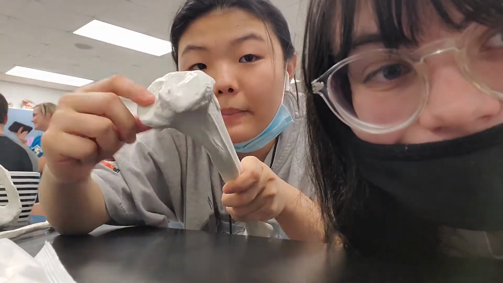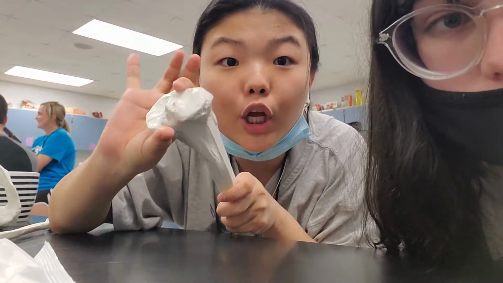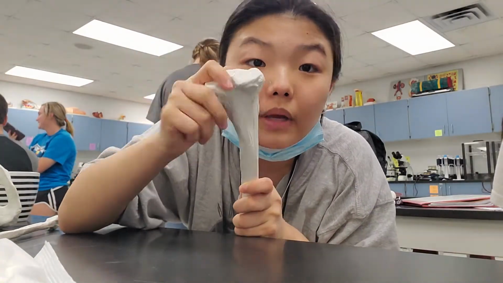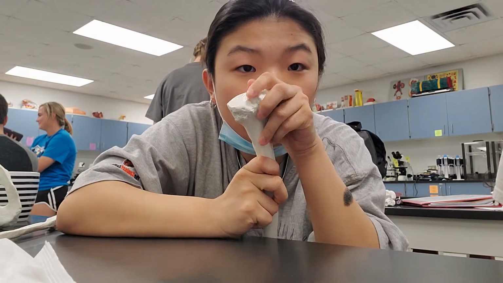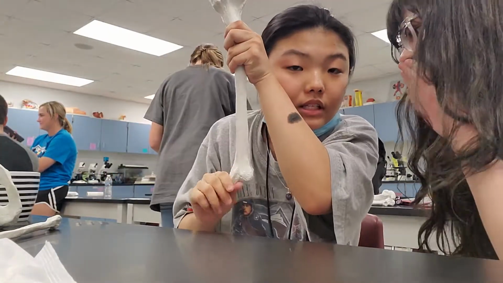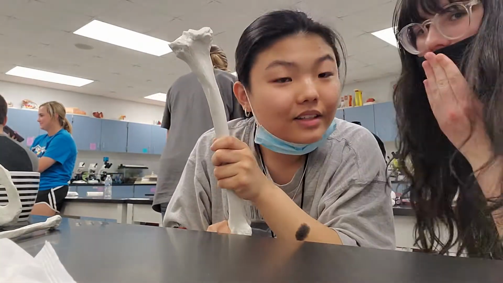So this one is the medial condyle. These are huge, so they're not epicondyles, they're just condyles. Medial condyle, lateral condyle. Medial, lateral. Medial because of this. What? Oh, you're fine. You're good.